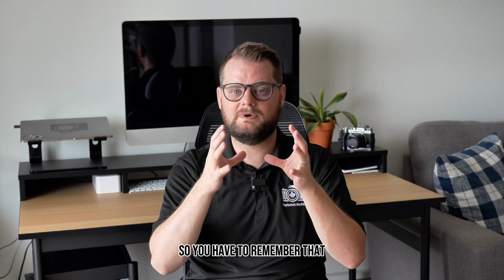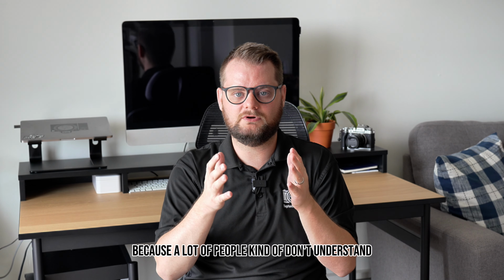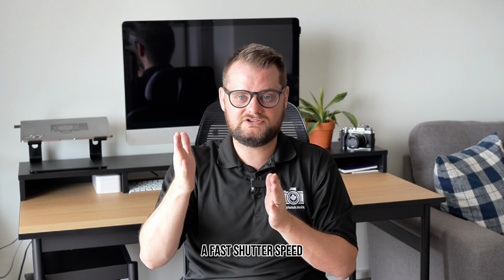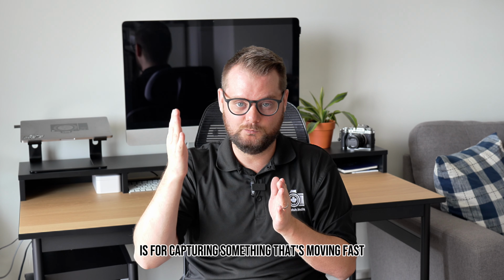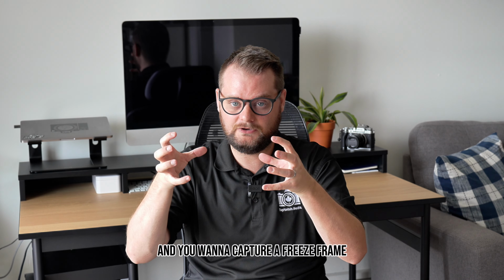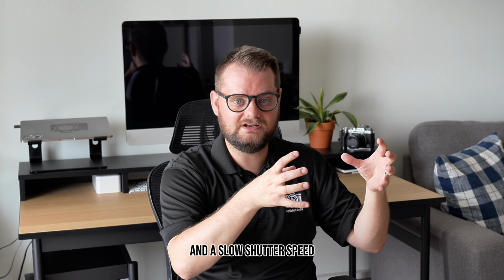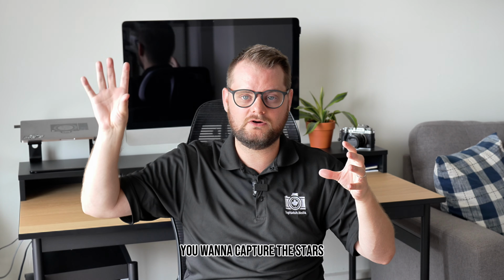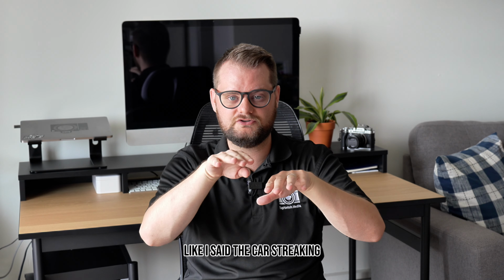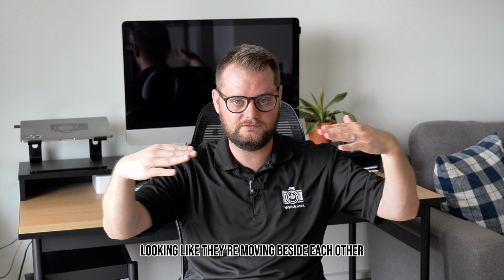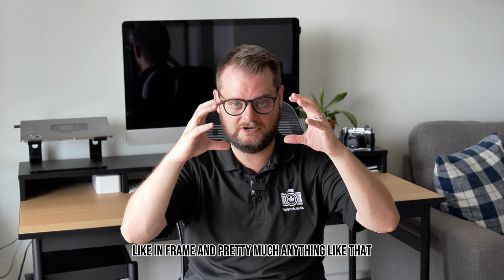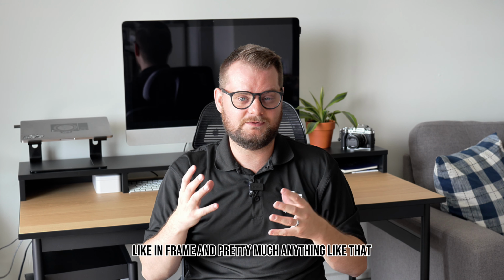You have to remember that, because a lot of people don't understand shutter speed. To make it simple, a fast shutter speed is for capturing something that's moving fast when you want a freeze frame. And a slow shutter speed is for a low light situation, when you want to capture the stars. Like I said, the car streaking, where you get two cars looking like they're moving beside each other, but the subject itself is in frame, and pretty much anything like that.